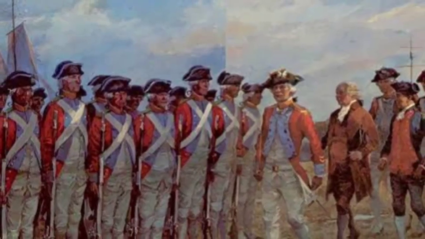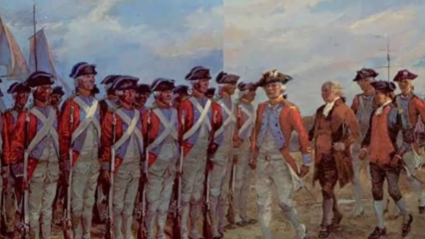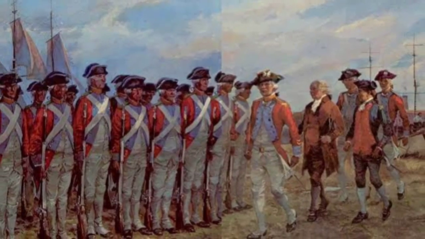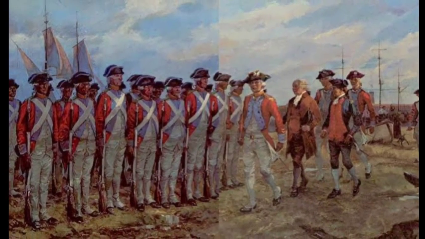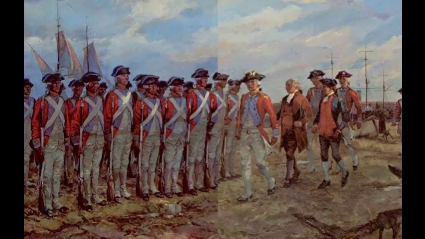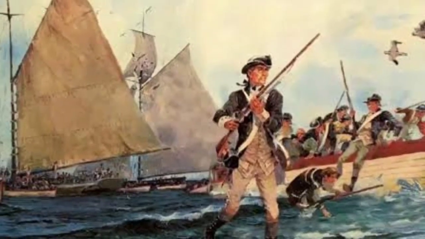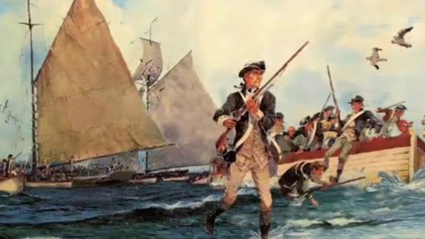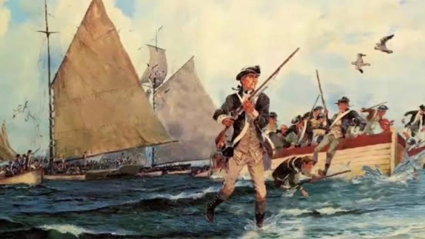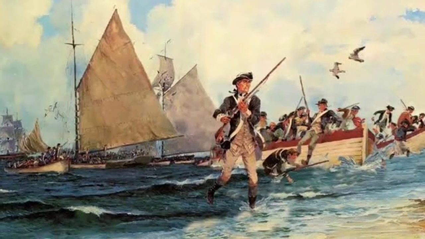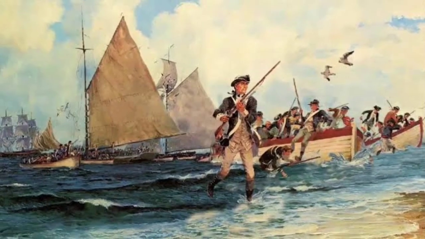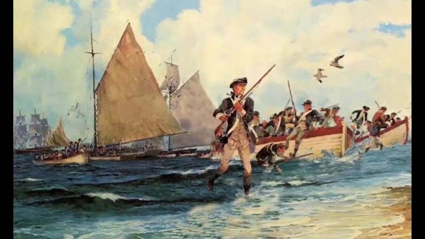India's position within the British Empire. During the late 18th century, India was under the control of the British East India Company, a powerful trading company that held significant political and economic sway over vast territories in the Indian subcontinent. British rule in India was characterized by exploitation, economic extraction, and political domination, leading to widespread discontent among the Indian population.